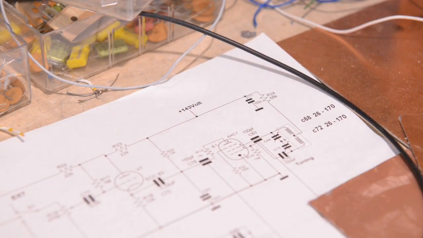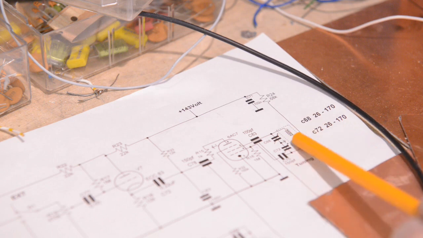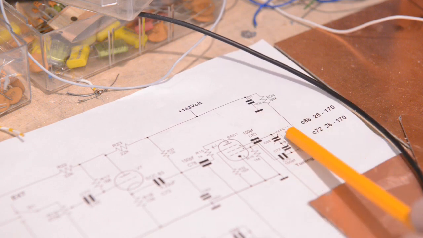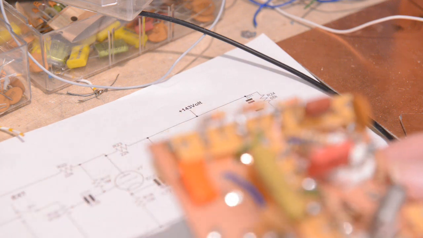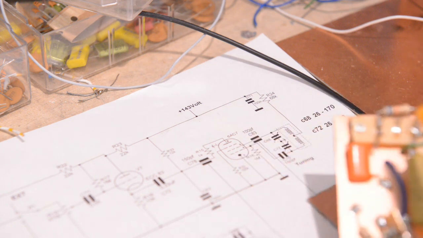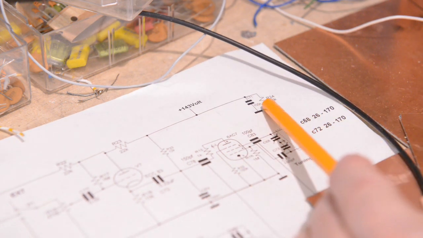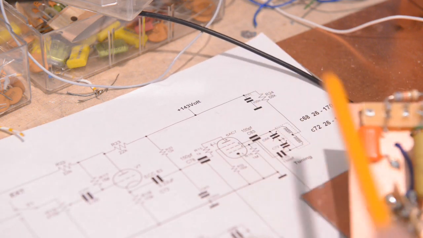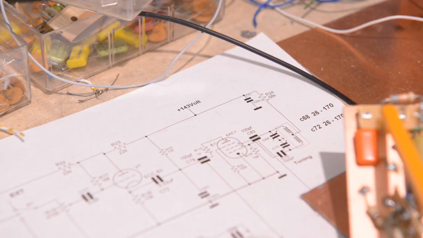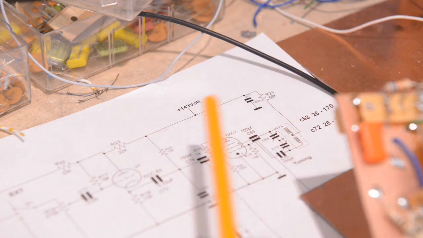Okay. You see here, the midpoint. That is where the high voltage will come from. And that will be, let's have a look, where are we? Right there. The 68K is that one, with the capacitor is that one, yeah, that will be the connection onto that point.